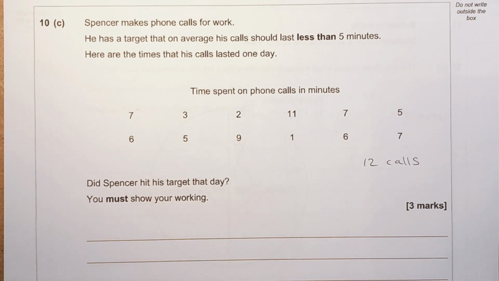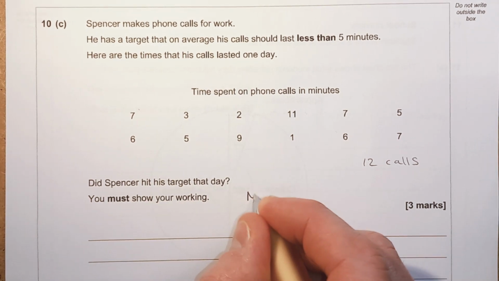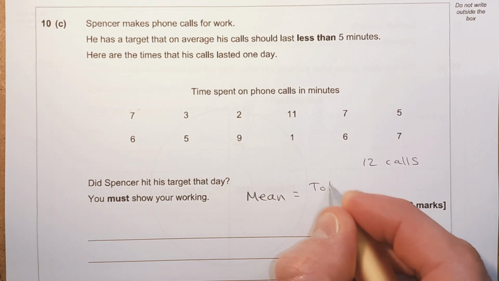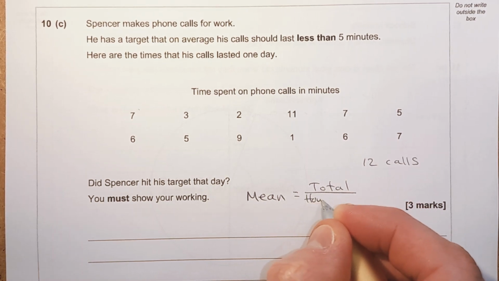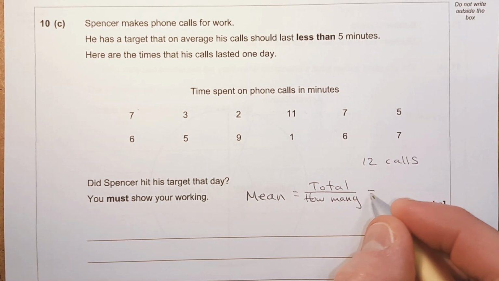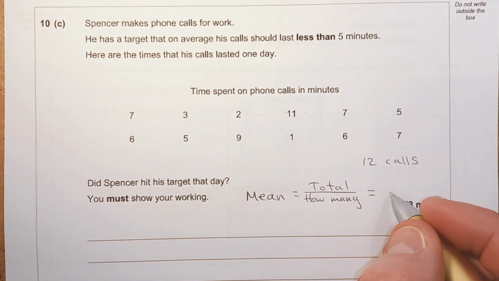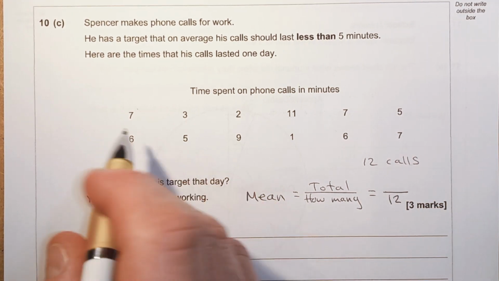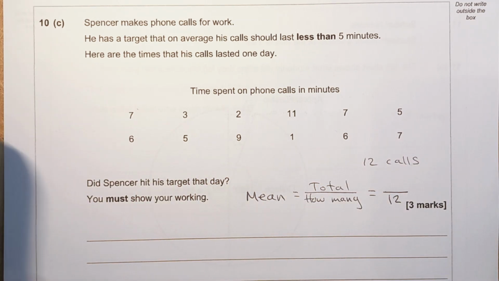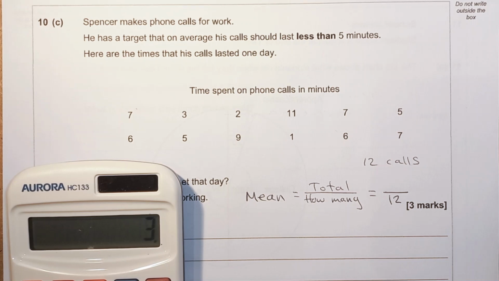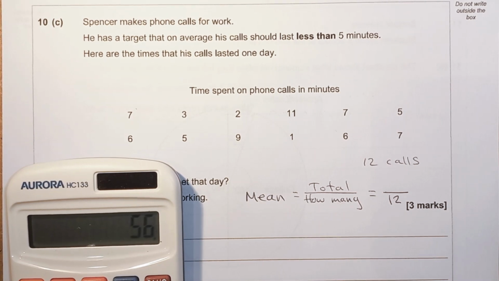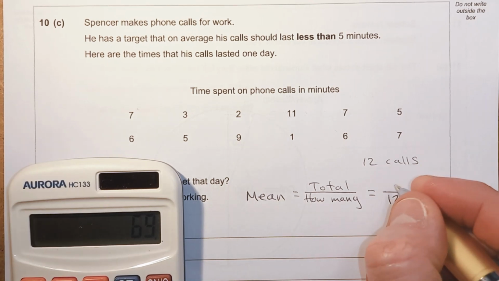Right, so on average, when they talk about average, we need the mean. This is our average. And the mean is the total divided by how many, or the frequency. Well, we've already worked out the frequency, the number of calls, so we're going to be dividing it by 12. What we want to know is the total number of minutes spent talking. So it's going to be 7 plus 3 plus 2 plus 11 plus 7 plus 5 plus 6 plus 5 plus 9 plus 1 plus 6 plus 7. We've got a total of 69.